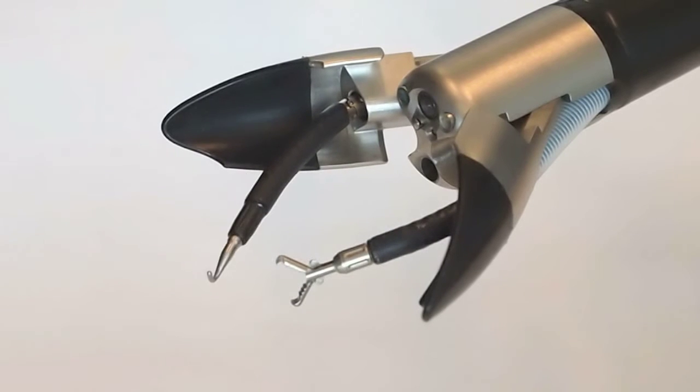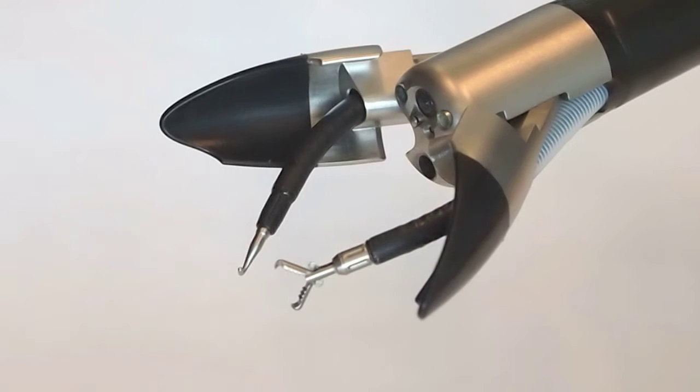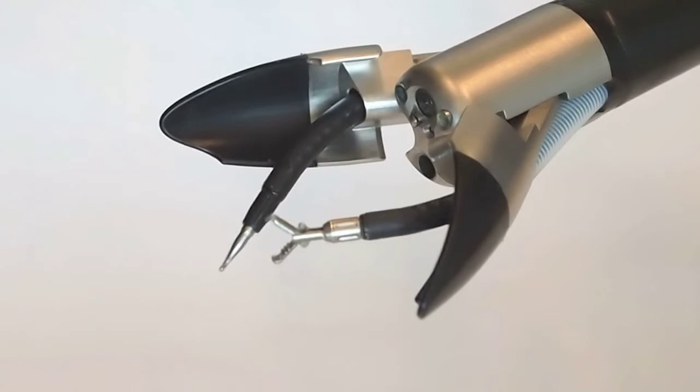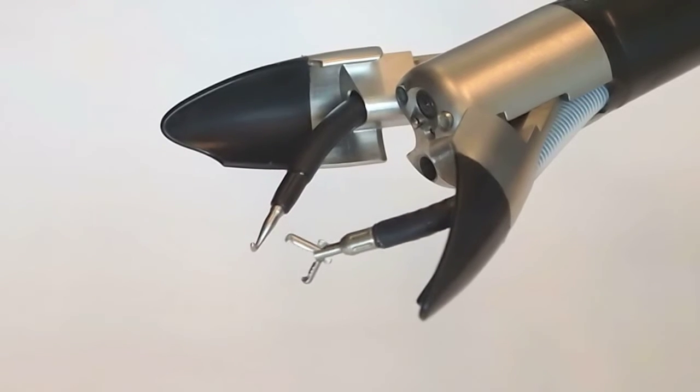Recently, advanced endoscopes have been developed that not only allow the physician to examine the patient, but also enable performing interventions, such as removing malignant tissue. The endoscope is equipped with multiple instruments, which have multiple degrees of freedom.